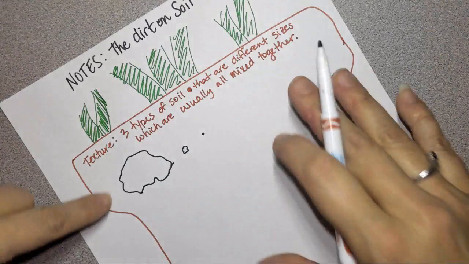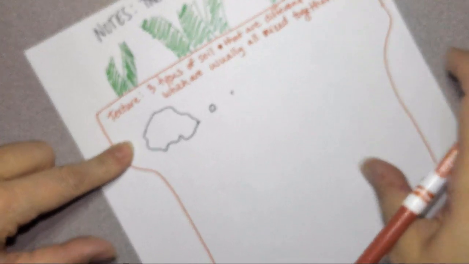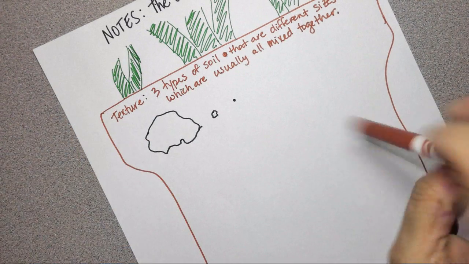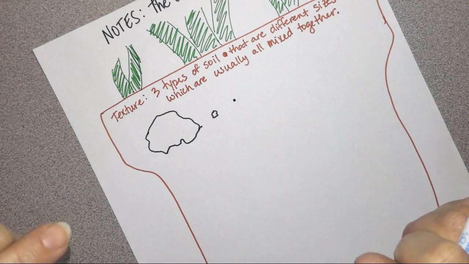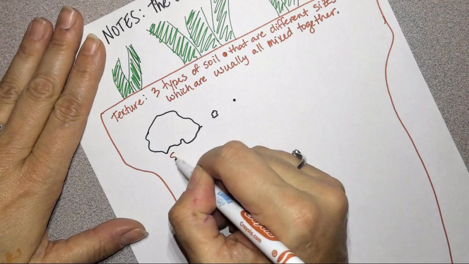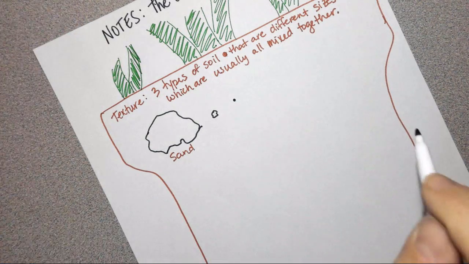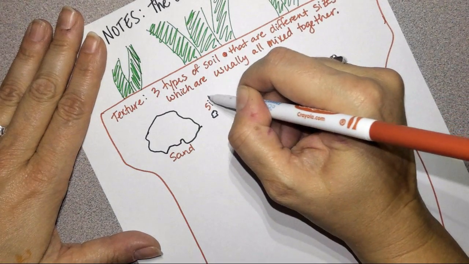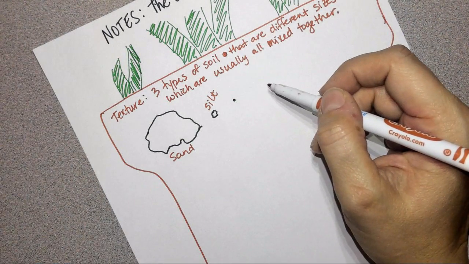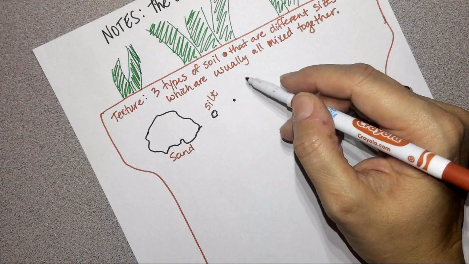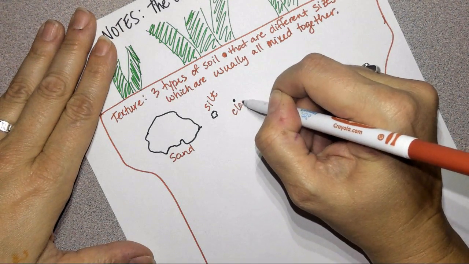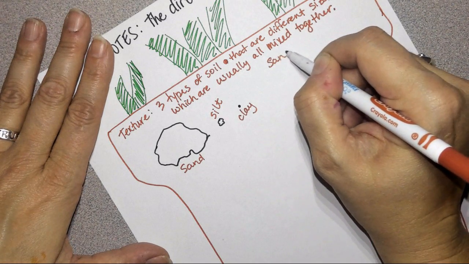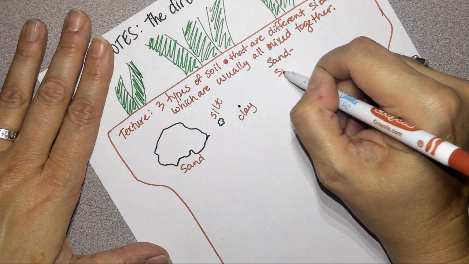Okay, so I have a little picture here. It's not the greatest picture, but I got one. And who can tell me what this one is? I think I heard it. Fantastic. This is the sand piece. You are absolutely right. And then we said the next size piece is what? Silt. Very good. And then that itty bitty piece that's smaller than your pencil tip. Clay. Good job.